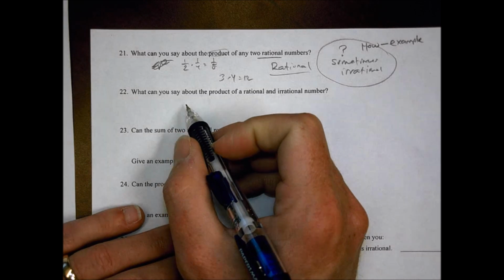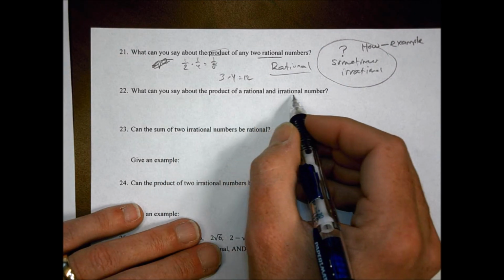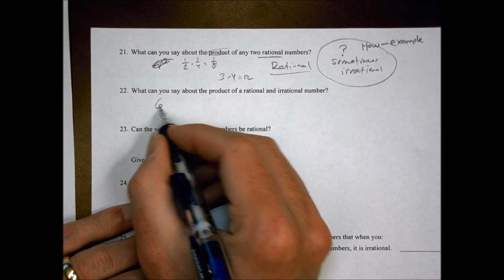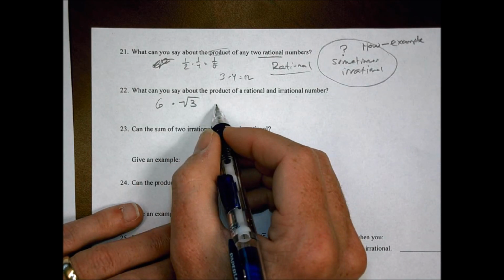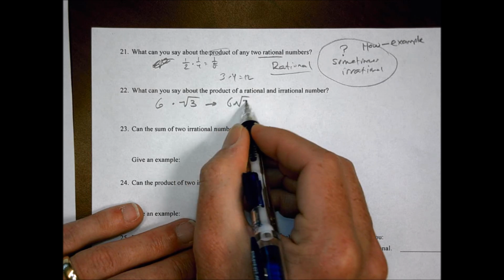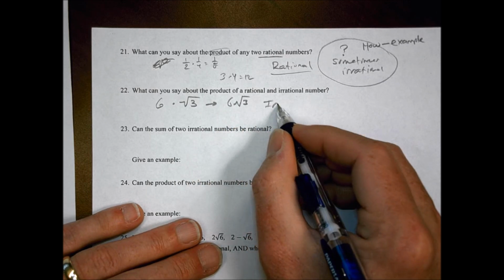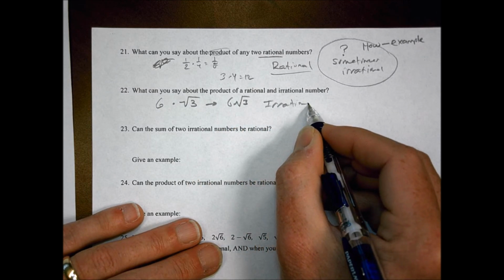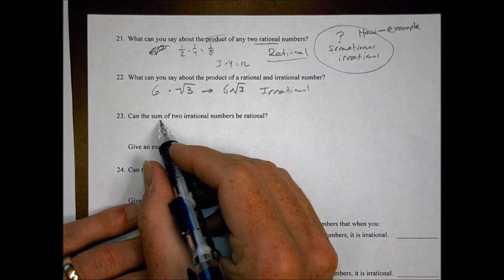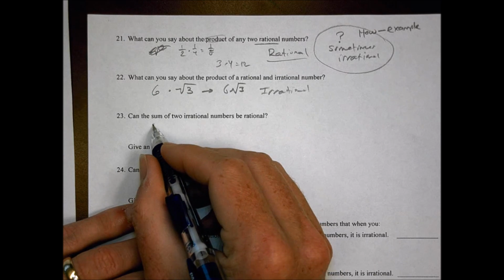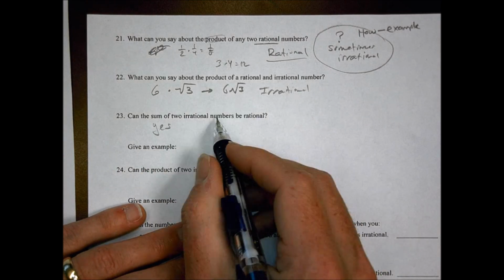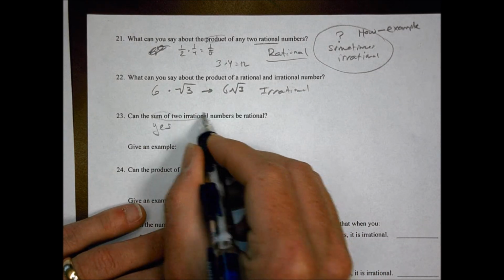Okay, what can you say about the product of a rational and irrational? So that'd be like a 6 times a root 3. So the product of a rational and irrational, that means you're going to end up with 6 root 3. You're probably going to end up with an irrational number. Okay? Can the sum of two irrational numbers be rational? We would say yes. So how can you get the sum of two rational to be rational?